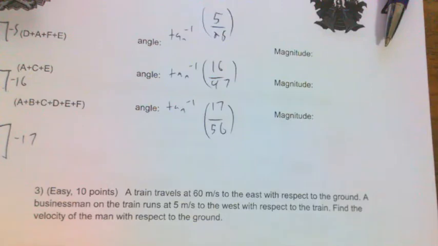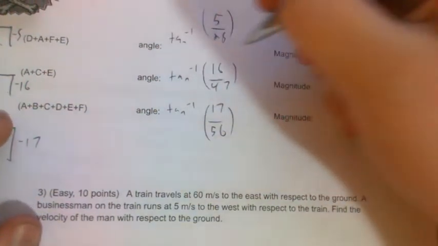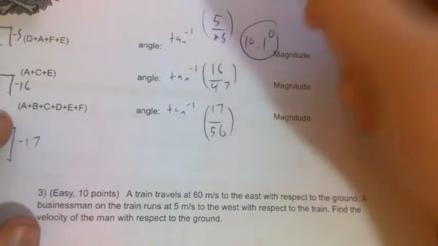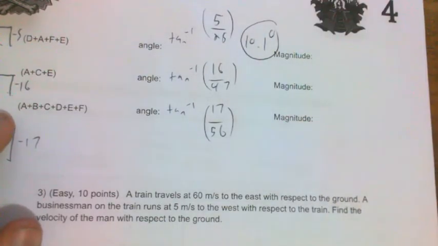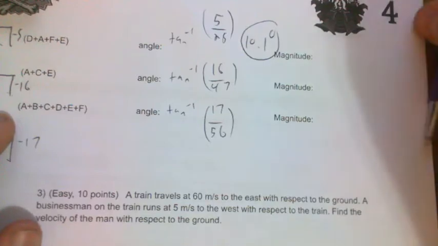Inverse tangent of 5 over 28 gives us 10.1 degrees. Doing inverse tangent of 16 over 47 gives us 18.8 degrees.